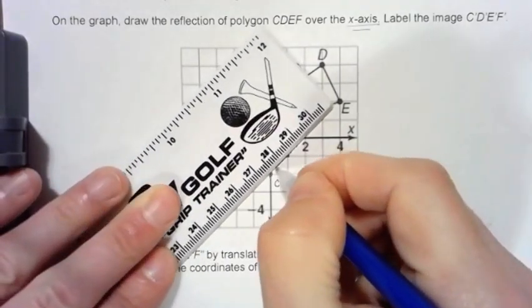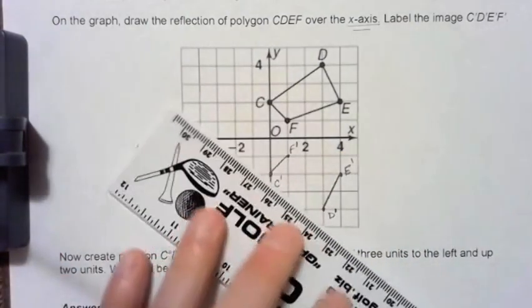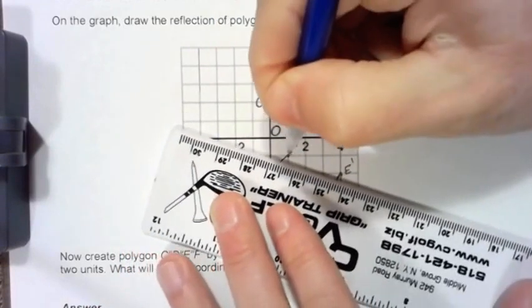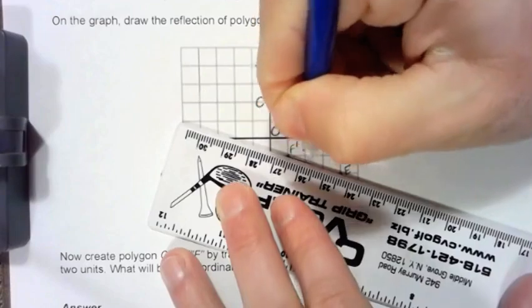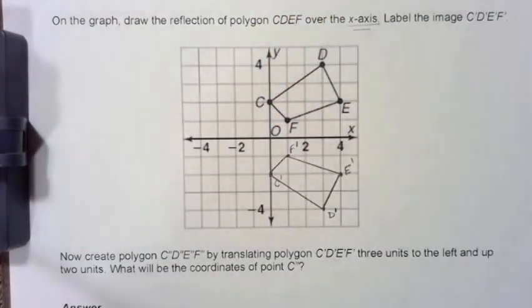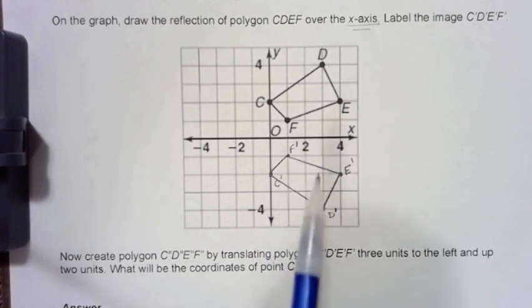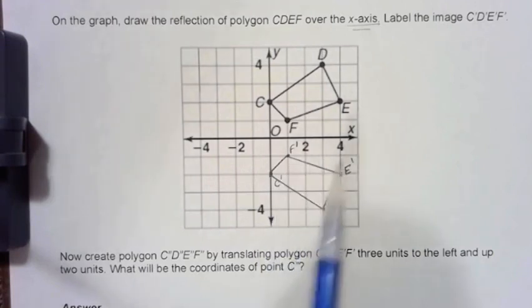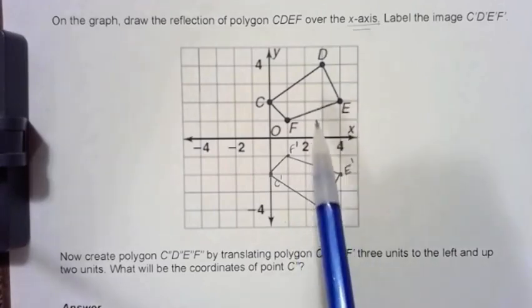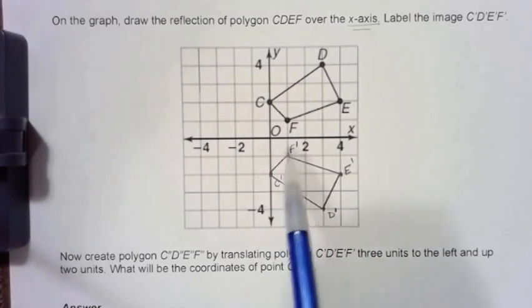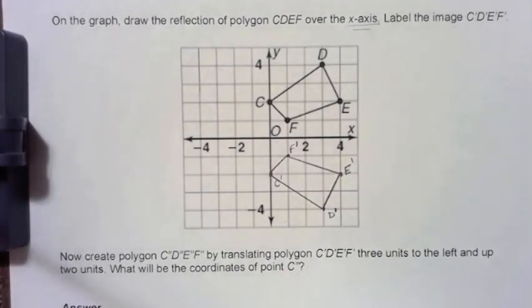And then we will have the image of CDEF, C prime, D prime, E prime, F prime. And there we are. Okay, so there's our image reflected over the x-axis. And again, all of these points are going to have the same x coordinate, but they're going to have opposite y coordinates. All right, and again, the orientation of the two is different. C, D, E, F, F prime, E prime, D prime, C prime. Okay, the orientation here is not preserved when you look at the ordering of the letters.